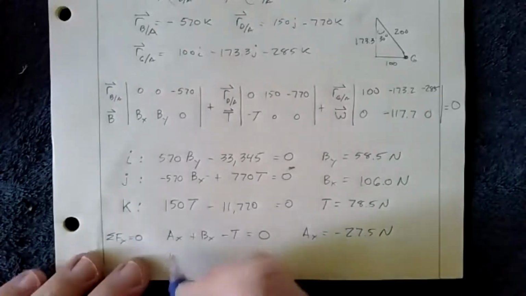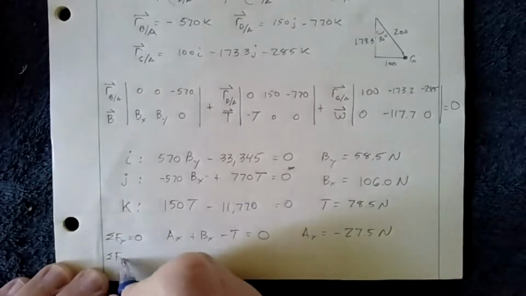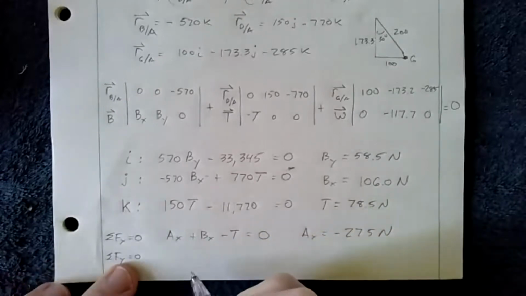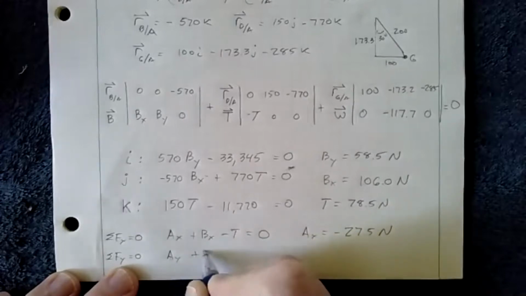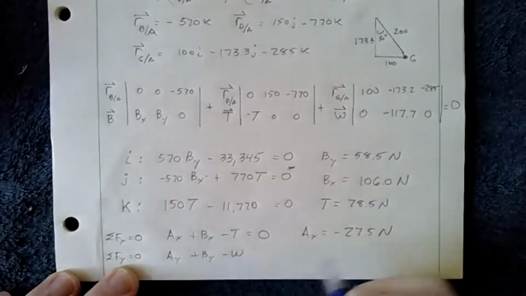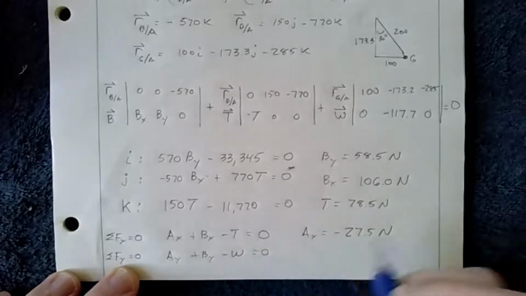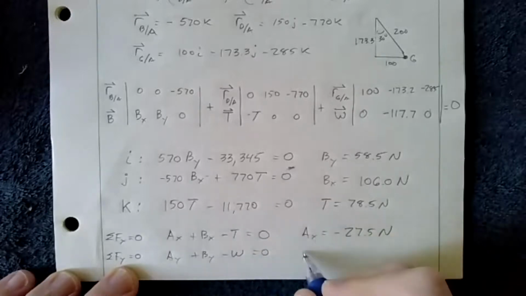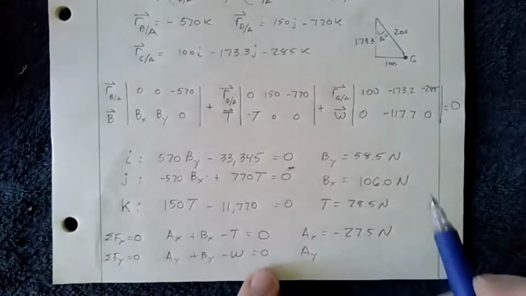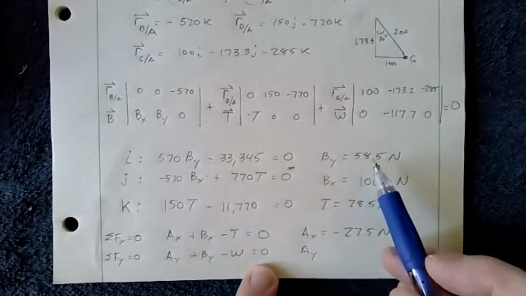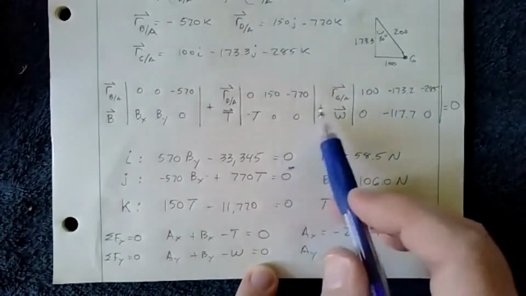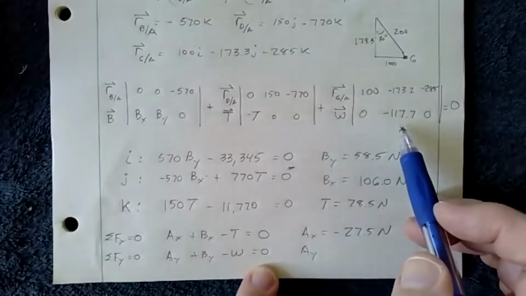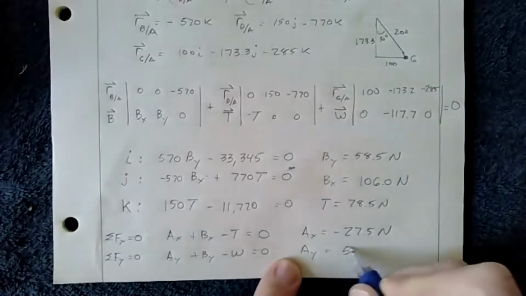And if we do the same thing with AY, sum of the forces in the Y, then we end up with AY plus BY minus weight equals 0. And for that, we get an AY, it's positive, because this is 58.5, so the difference between that and 117.7, which was right there, gives us 58.9. So we have 58.9.